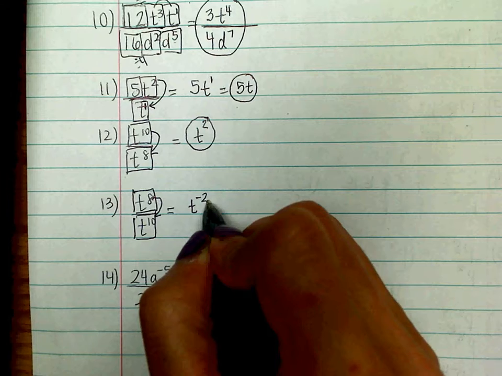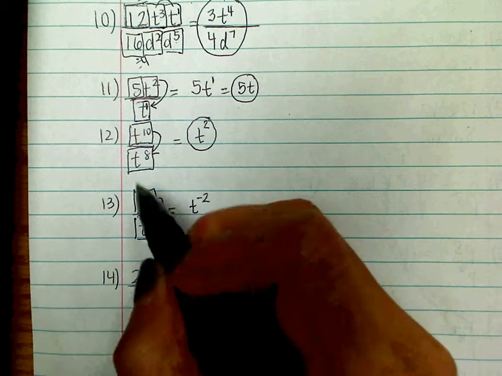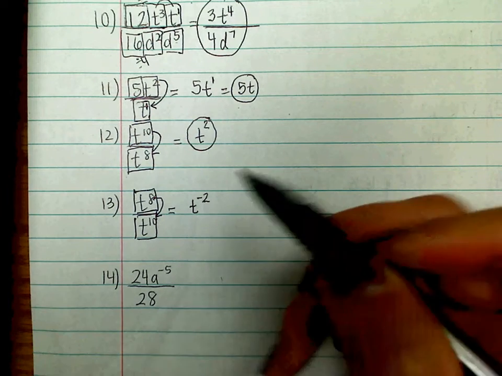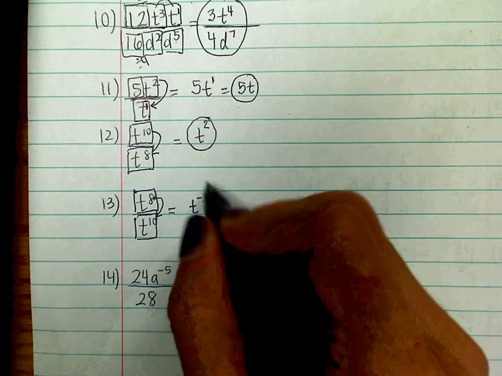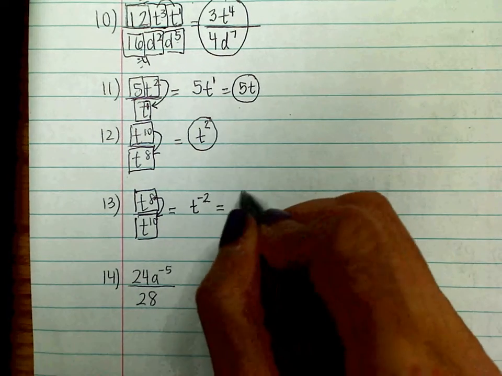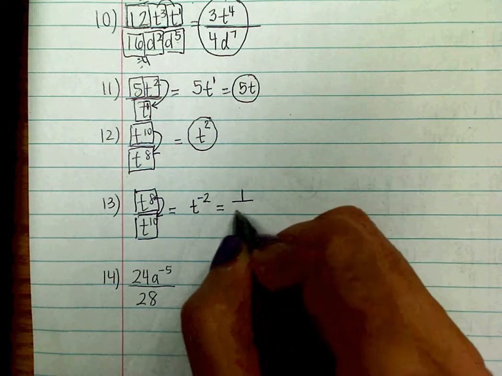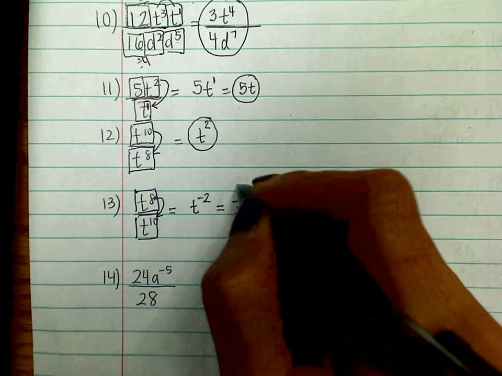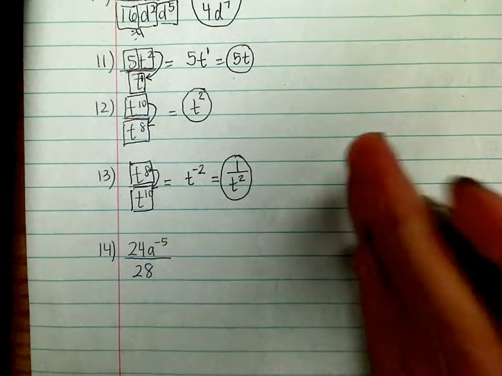So do you notice these look very similar, but this time the smaller exponent's on top. So when you take a small number, subtract a bigger number, you're going to end up in the negatives. You can check that with your calculator too if you do 8 minus 10. Now you don't leave this as your final answer. You got to go one more step and make sure that you make this positive. The only way it can be positive is if you change level. So it goes down, and then negative 2 now becomes a positive 2, and your final answer is 1 over t to the 2nd power, or we say t squared for short.